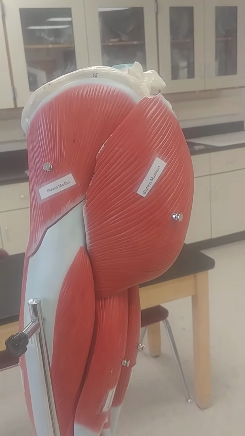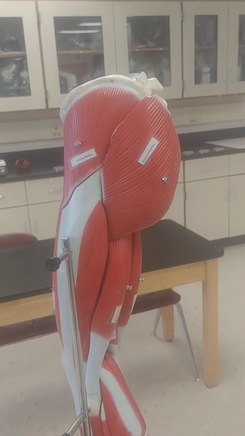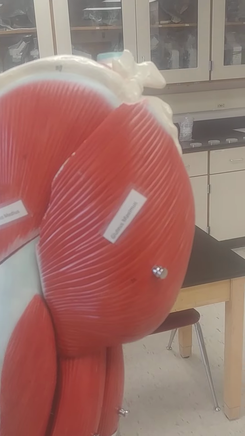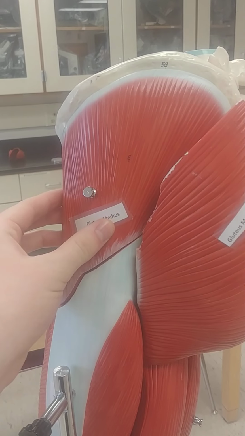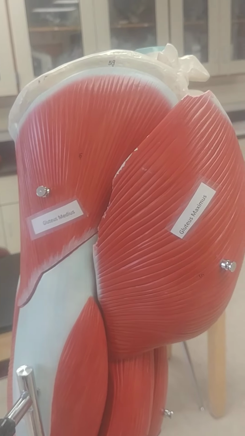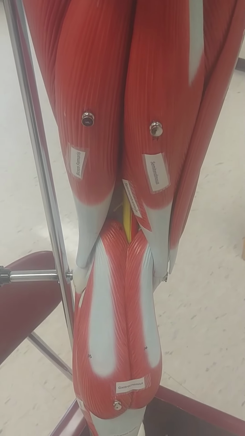All right, so we're going to start from the superior down. First, we have the gluteus maximus. This is the buttocks muscle, for the most part, and it is the largest of the gluteus muscles. Right next to it, in front of it, anterior, is the gluteus medius. And let's go behind.